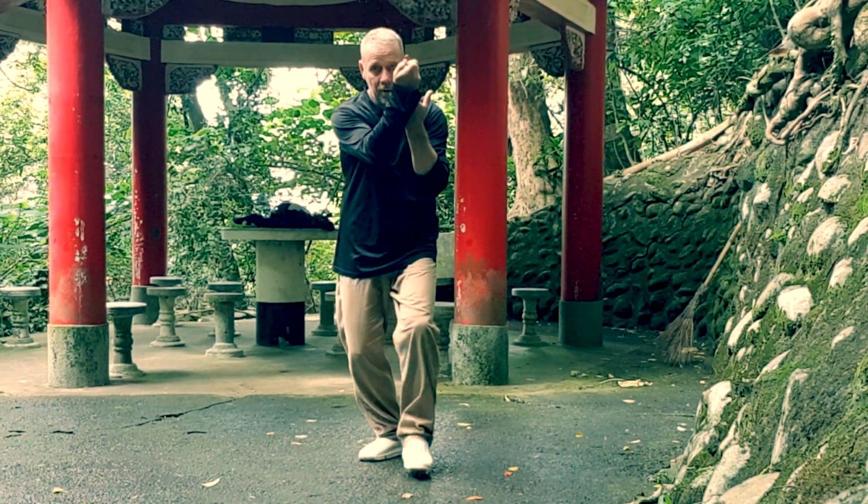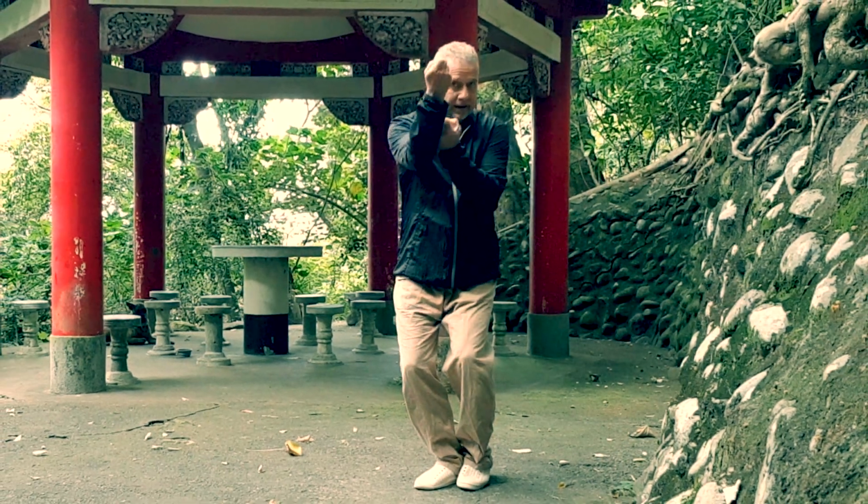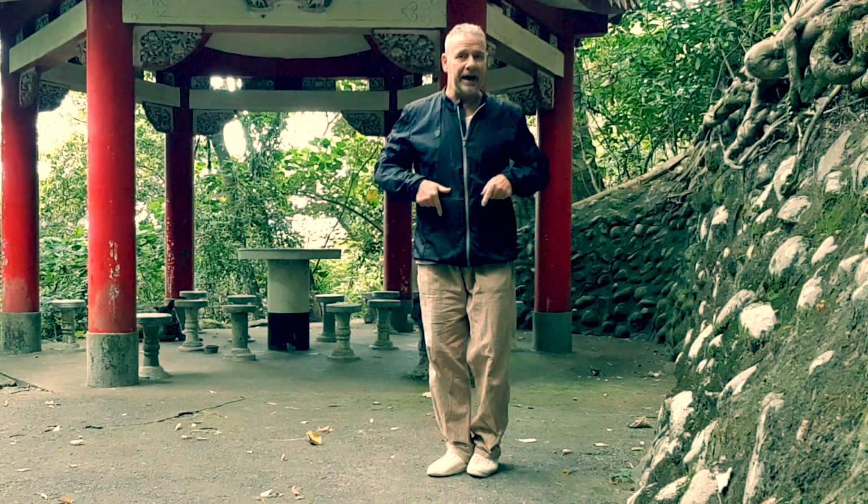That chest closing is going to also open and carry the stored power between the front and back dantian of the upper basin. As we sink down, we're going to rise. So we have this rising and sinking that creates this equilibrium between the upper basin and the lower basin.